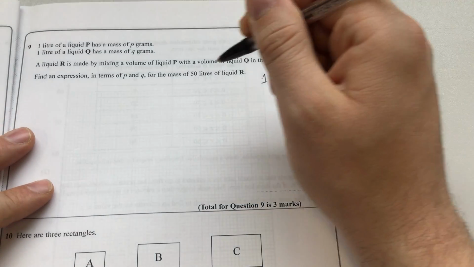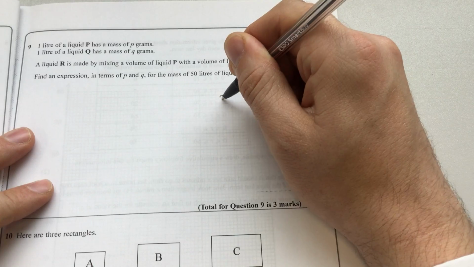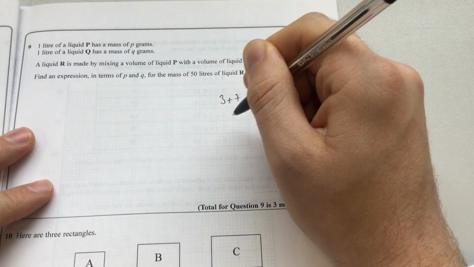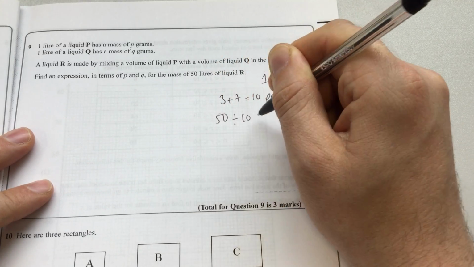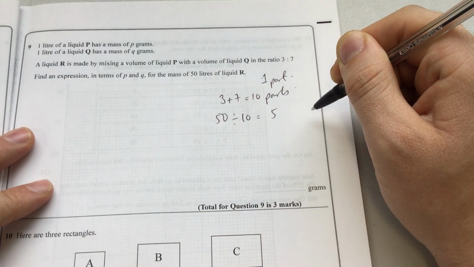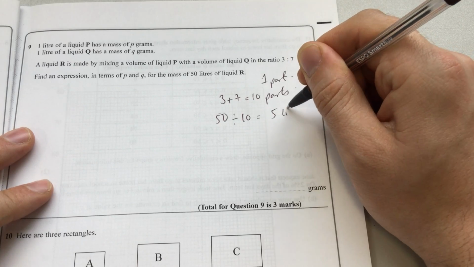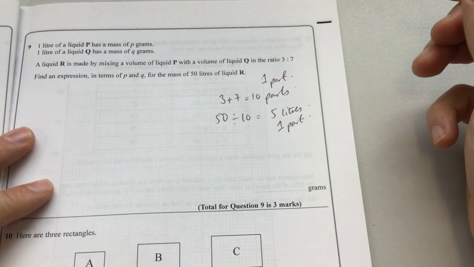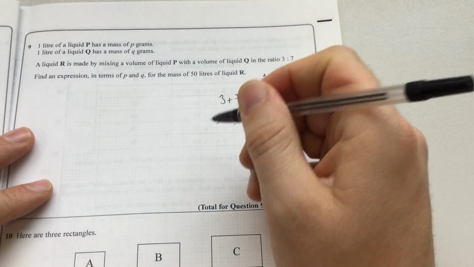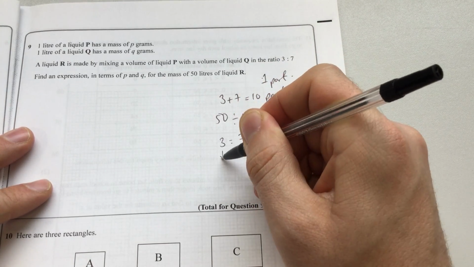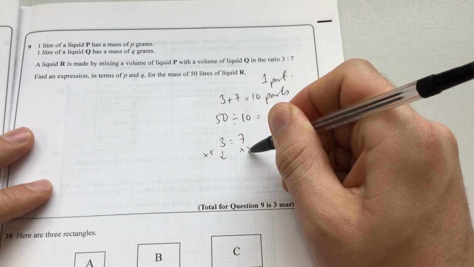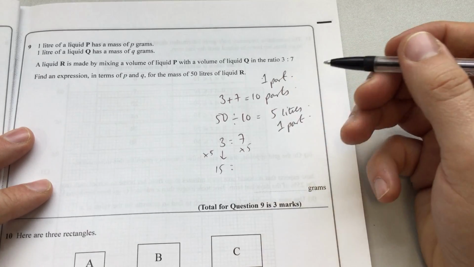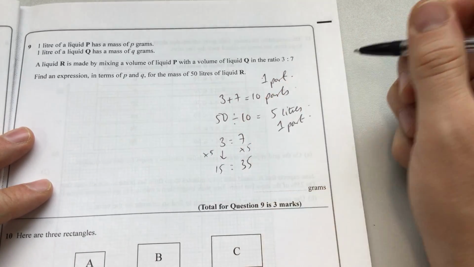So to find one part, I know that I have 10 parts because we've got 3 and 7. So we've got 10 parts altogether. So I'm going to do 50 divided by 10. So now one part of this ratio is 5 litres. Okay, that is one part. So the ratio is 3:7. I'm going to times them both by 5. So I need 15 litres of liquid P and I need 35 litres of liquid Q.